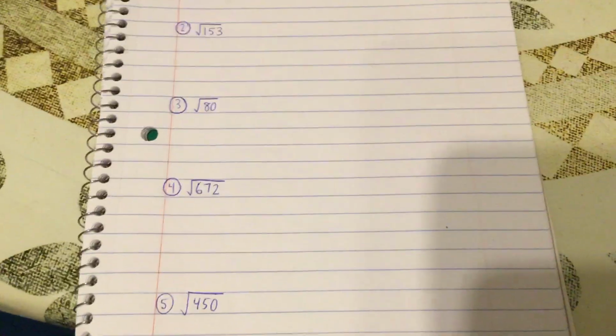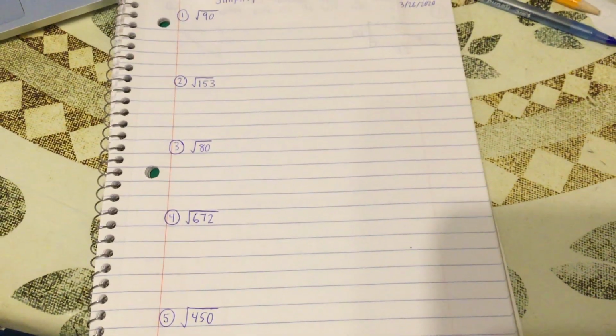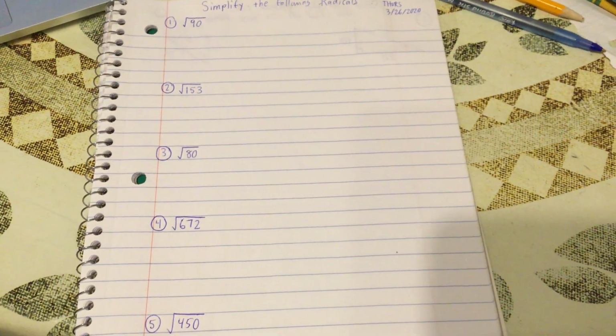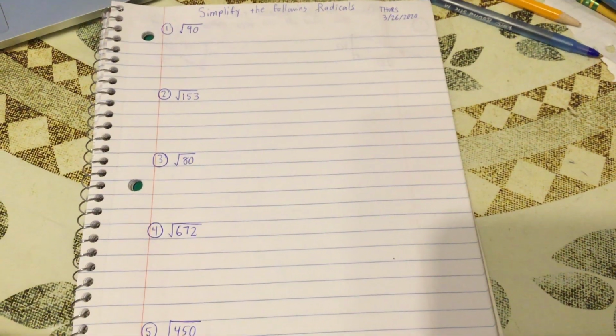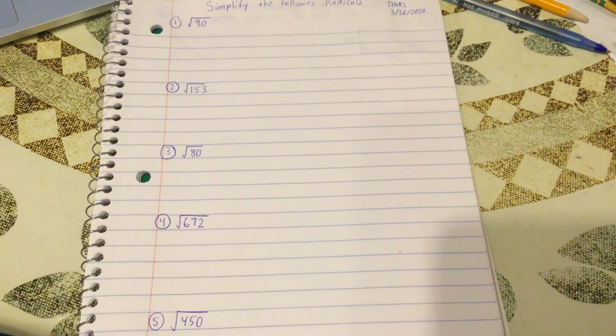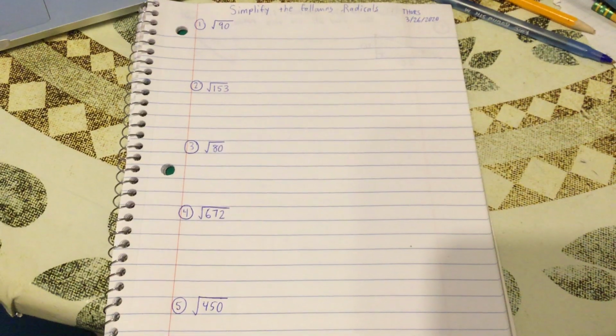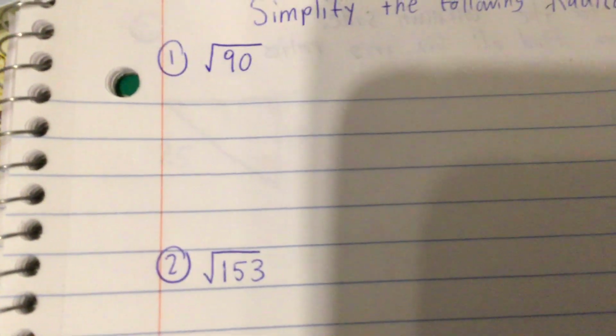These are the five simplify the radicals problems. If you want to do these independently, go for it. Pause the video. Okay, all right, so let's start off with something easy. Let's go with the square root of 90.